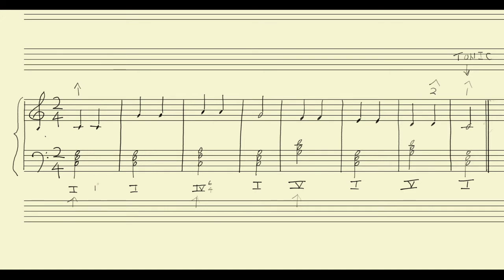Well, we have the first scale degree. The one, the tonic scale degree, is right in this chord. Plus the 3, which is a fairly stable scale degree, and the 5, which is also a fairly stable scale degree. So the one chord is made up of 3 very stable sounding scale degrees.